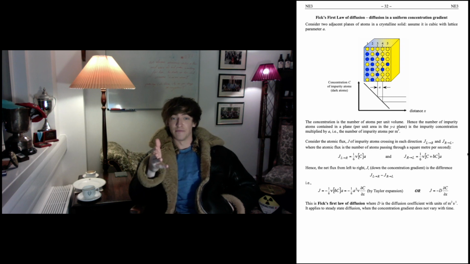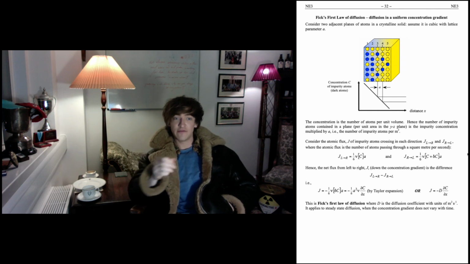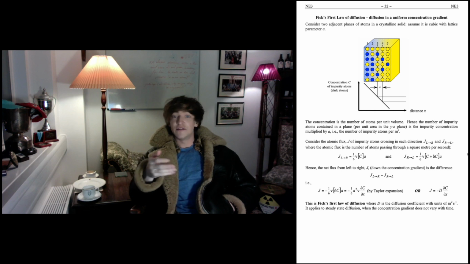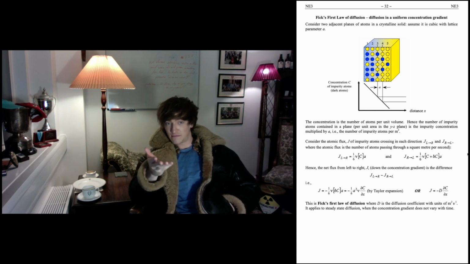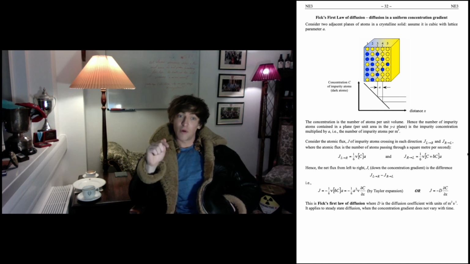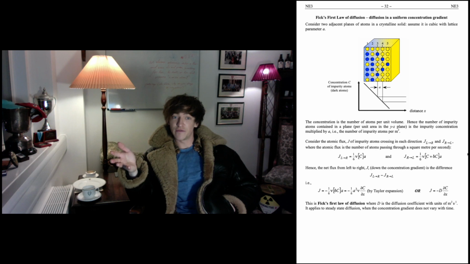Okay, J left to right and J right to left. And the sum of those two directions will give us the net flux. And using Taylor expansion, we can find the following, that shown here, that the diffusion coefficient in units of meter squared per second multiplied by the concentration gradient, which is the number of atoms per unit volume, gives us the net flux of said atoms.